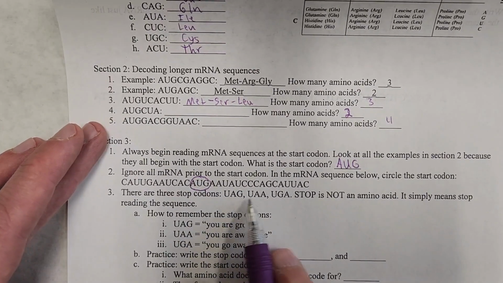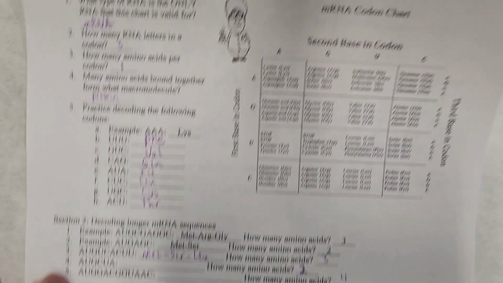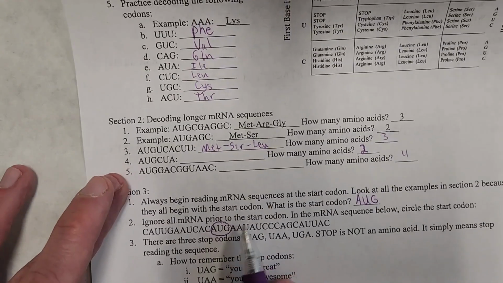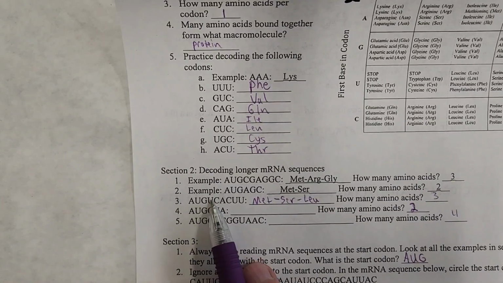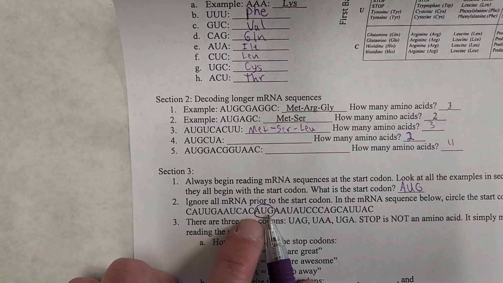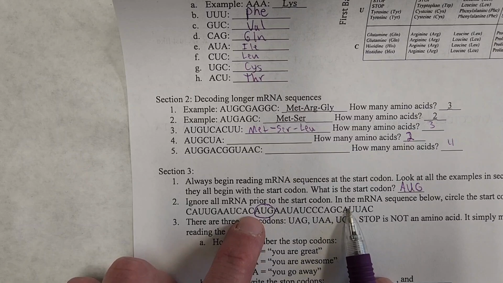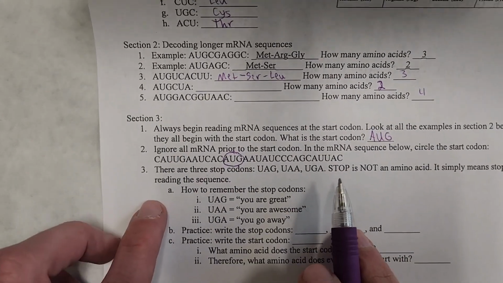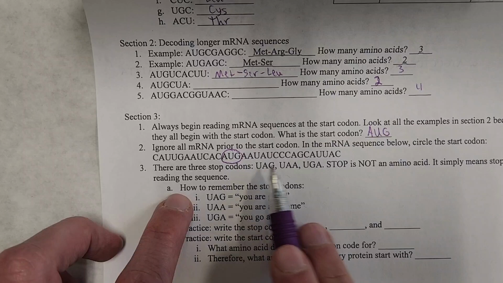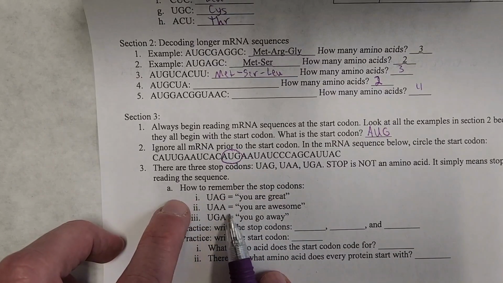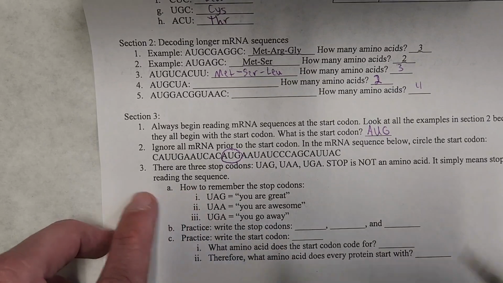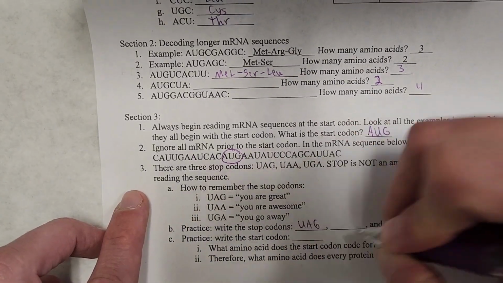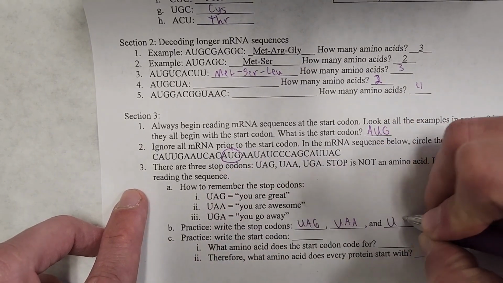The stop codons are these. Stop is not an amino acid, so there's no amino acid stop. It just means stop reading at that location. So that means when we give you something like this, you don't have to translate all of them. You only translate the ones starting with the start codon, and you stop as soon as you reach a stop codon. So you don't have to do the whole thing. I'll show you an example. But to recognize these, it helps to memorize them because then you spot them faster. So if you can remember you are great, you are awesome, you go away, then you know the stop codon.